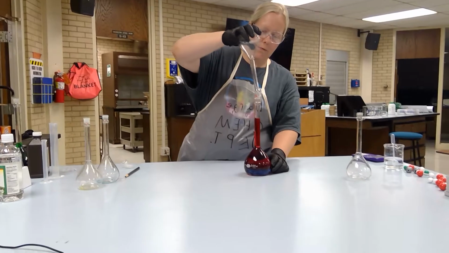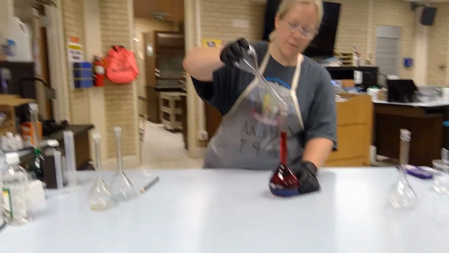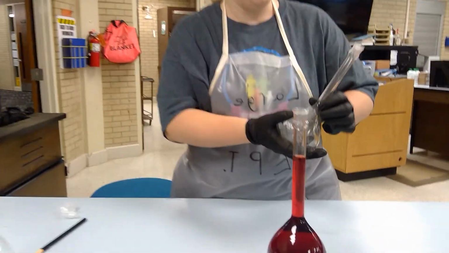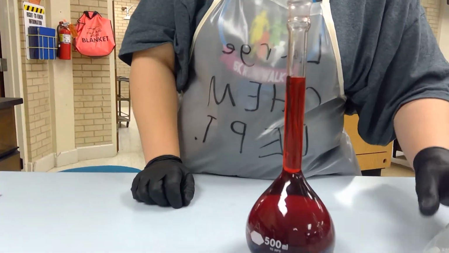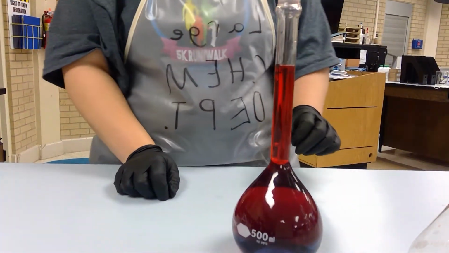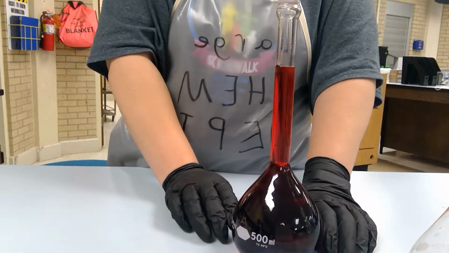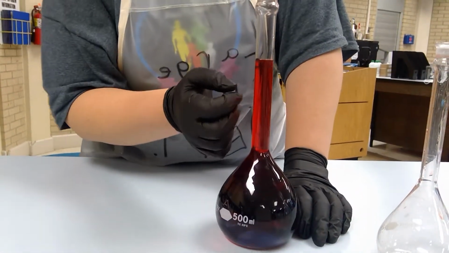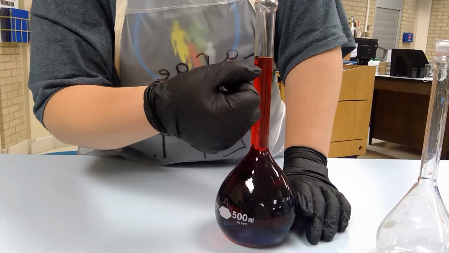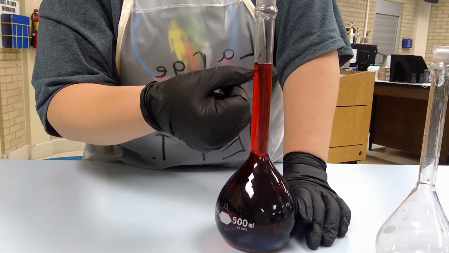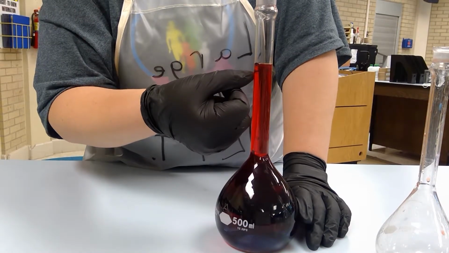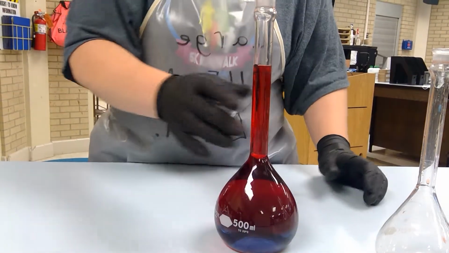If you look very, very closely, I have mixed these two solutions, the red and blue, both of which were originally 250 milliliter solutions. They should add up to 500 milliliters, which would be this black line right here. But you notice, by me mixing those two, I had the opposite effect.